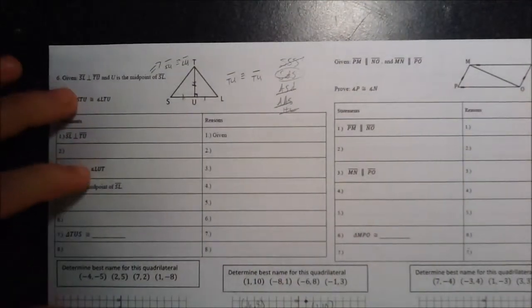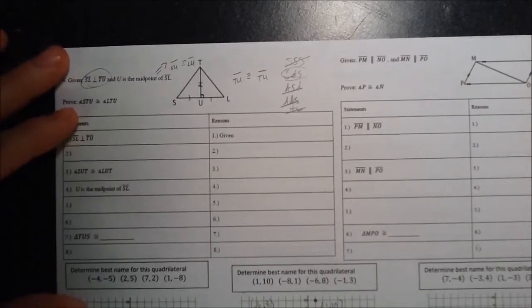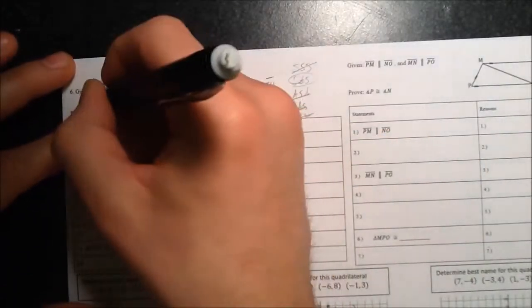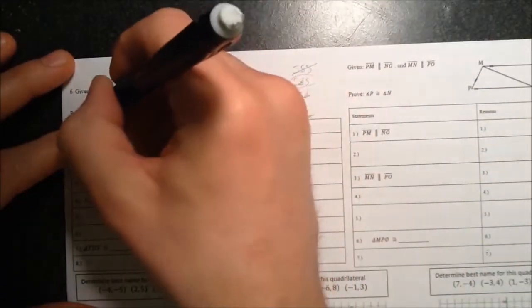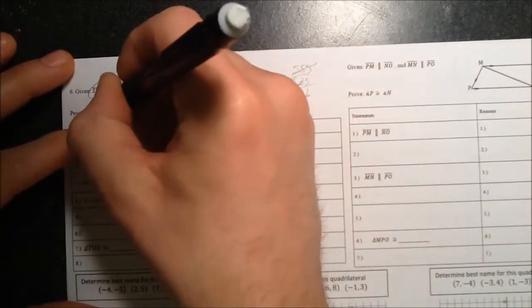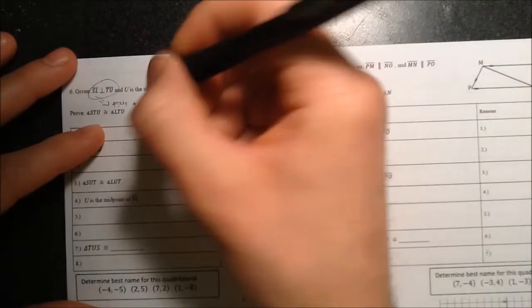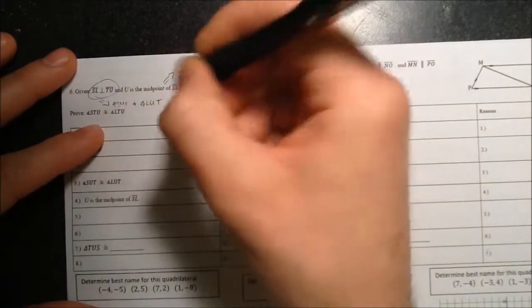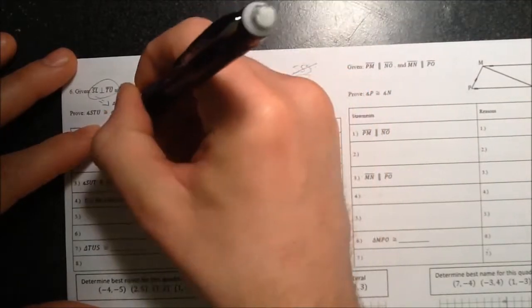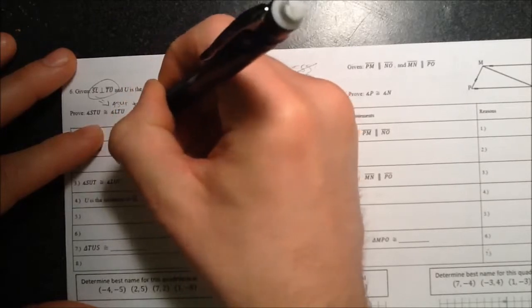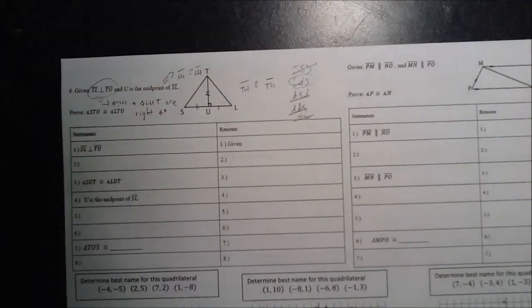They both are right angles, and I know that because of this given information. So the fact that these segments are perpendicular implies that angle SUT and angle LUT are right angles. Because that's what perpendicular means.